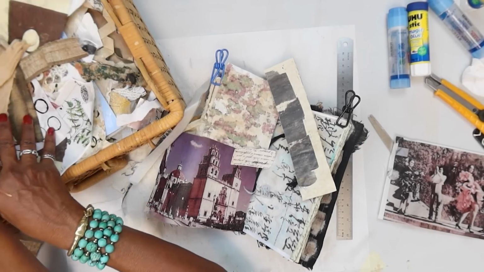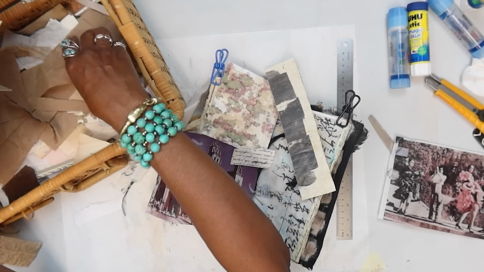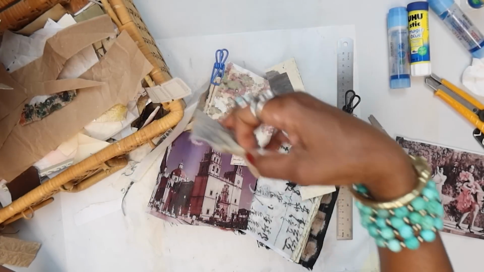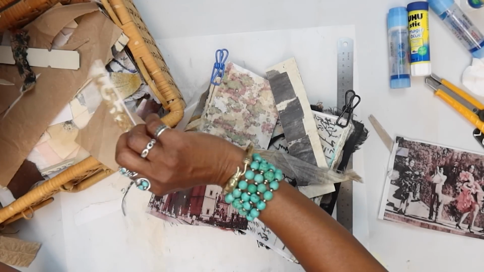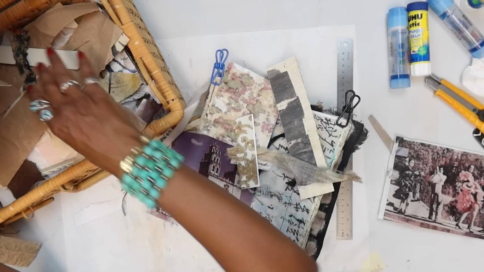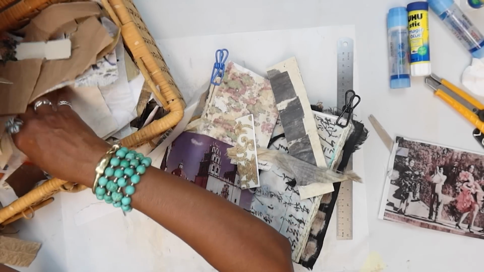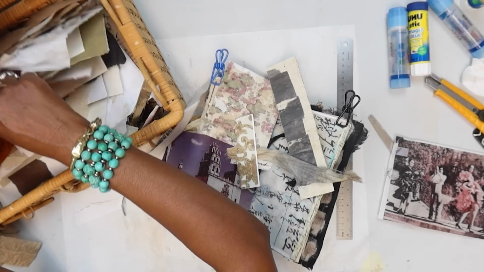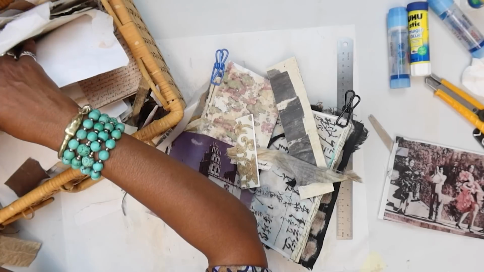Just looking for stuff here. What do we have? What do we have? Oh, I'm really picking fabric. Some of that from one of my printables. I think that was the February Amadeus collection.